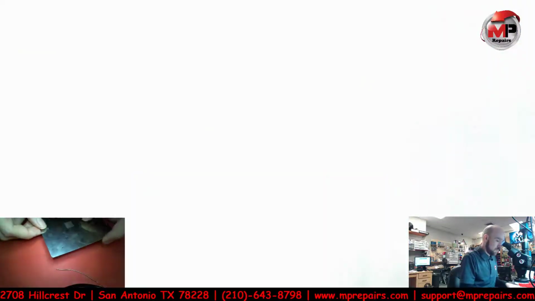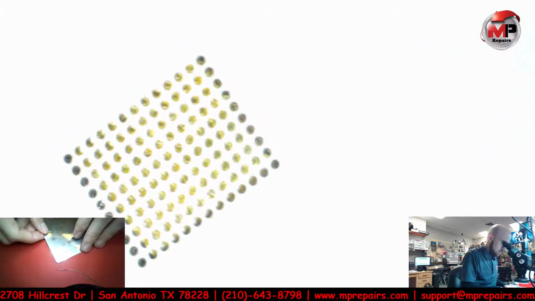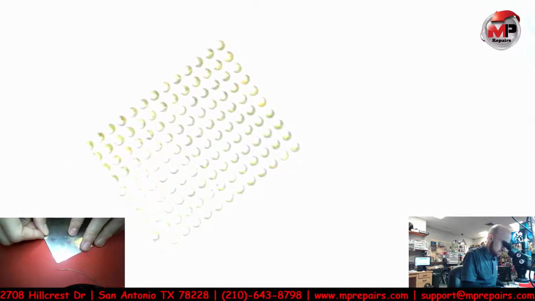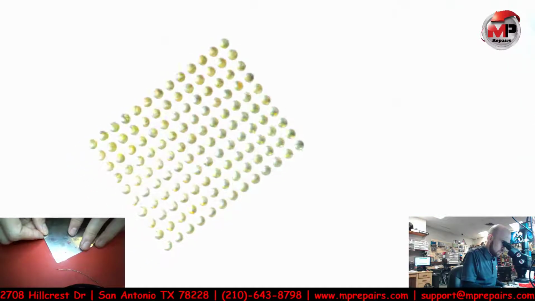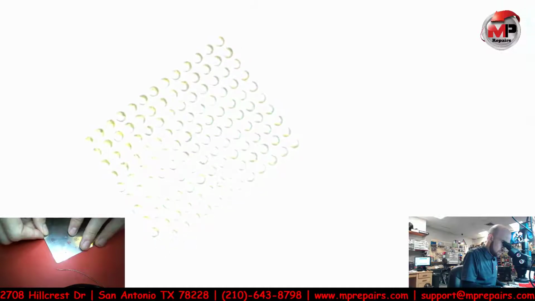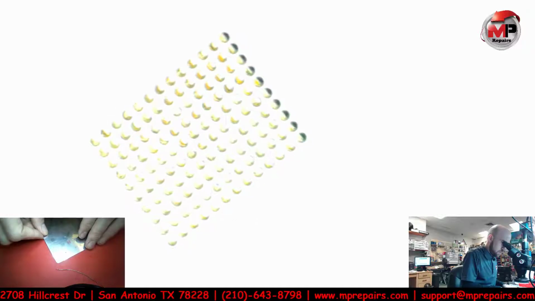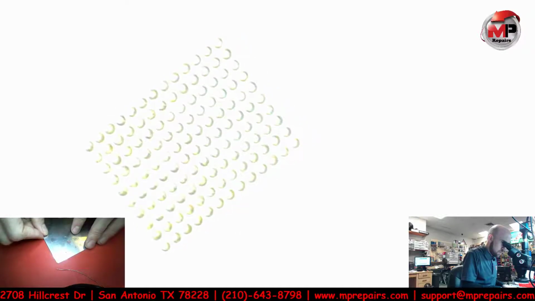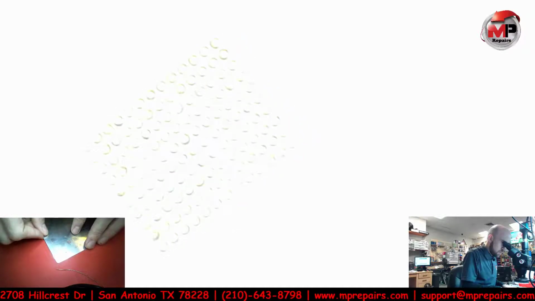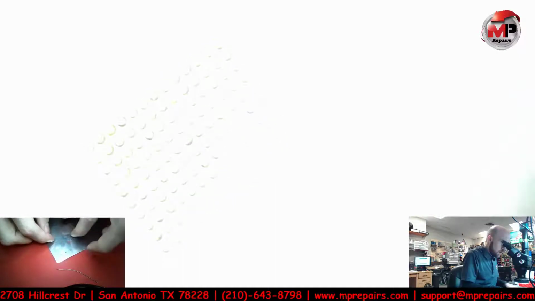Is it this one? Yeah. That one will work. My solder paste, I need to get the one in a syringe.